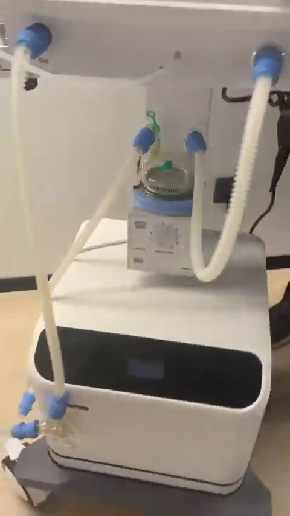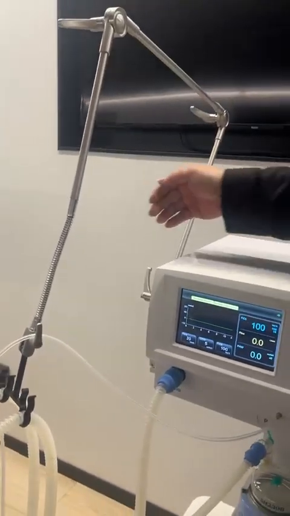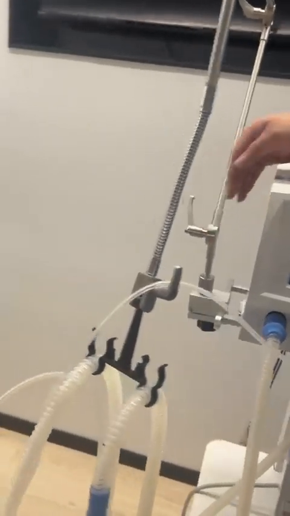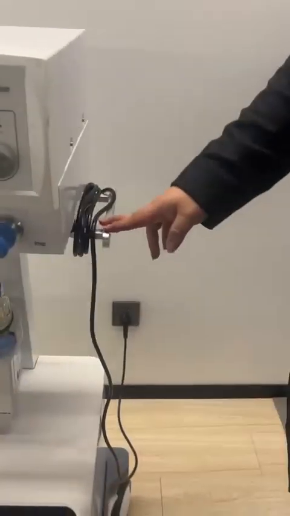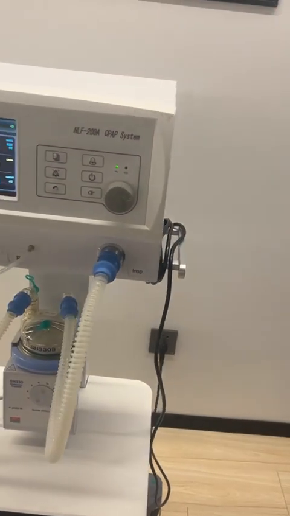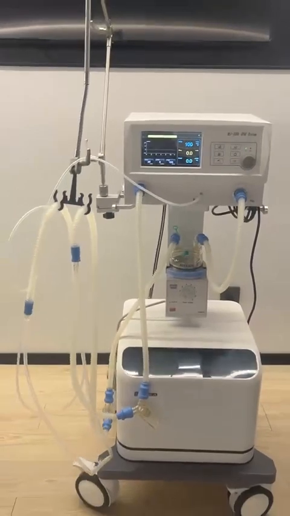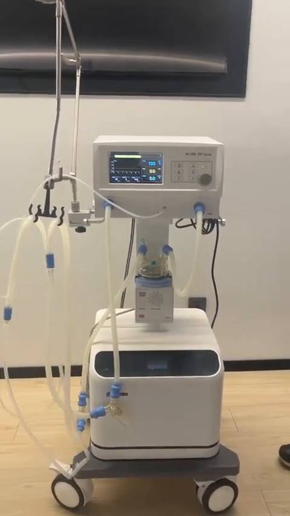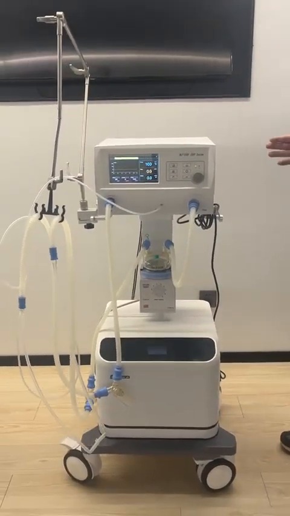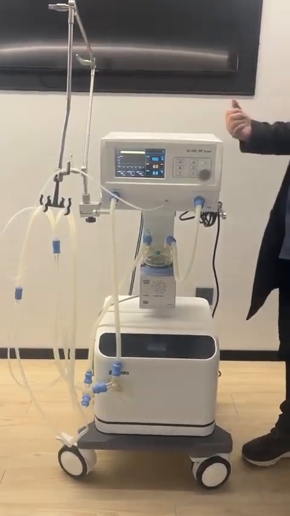Then we check here about the handle. For the handle of this machine, the first is that you can put it here by the right side, and also you can put it by the left side. By both sides, we have this design. It means for some hospitals, maybe the infant warmer, or the incubator, or the patient bed is by the left side, and in some hospitals, maybe by the right side. So you can just change it as required, to the right side or the left side.